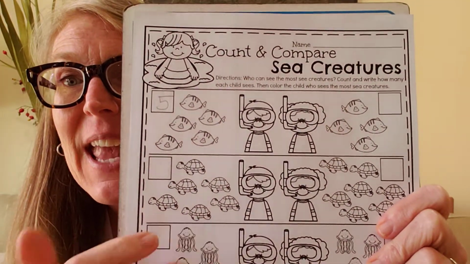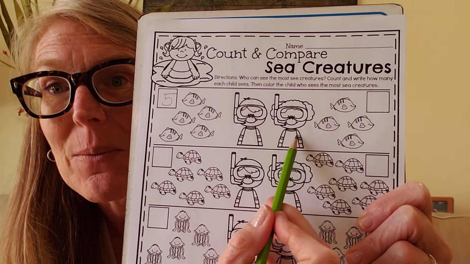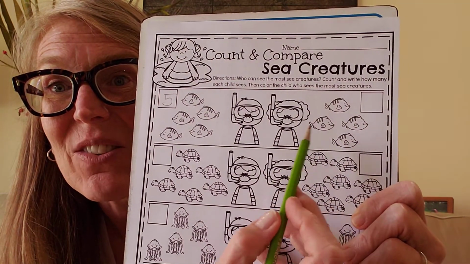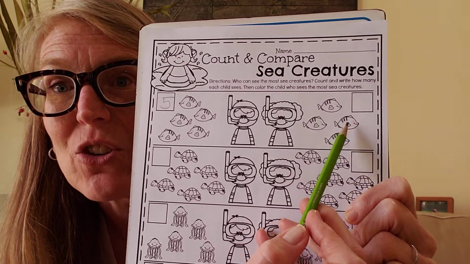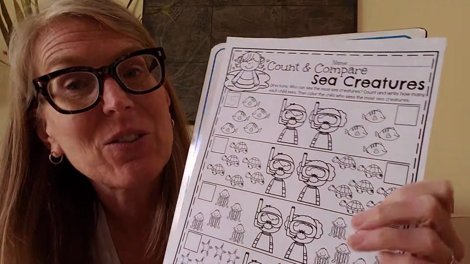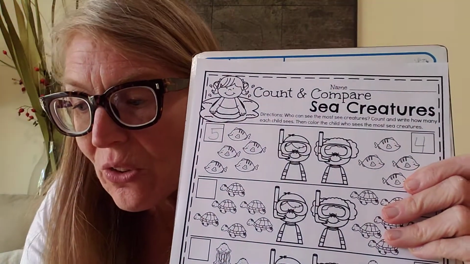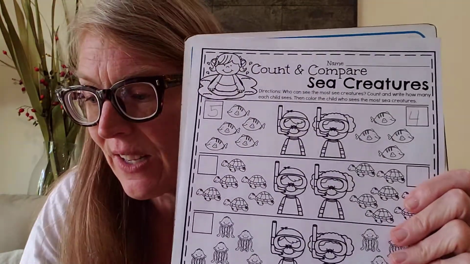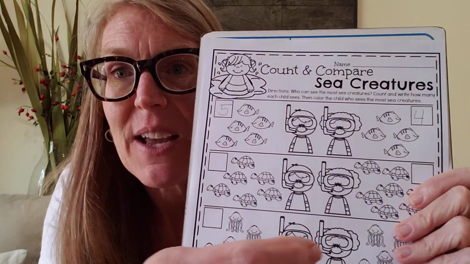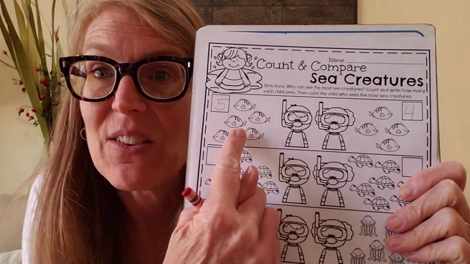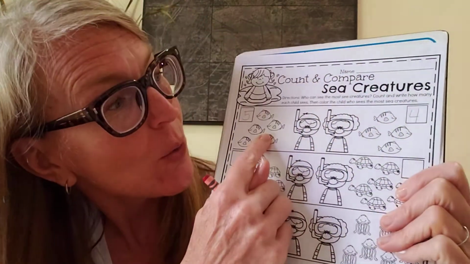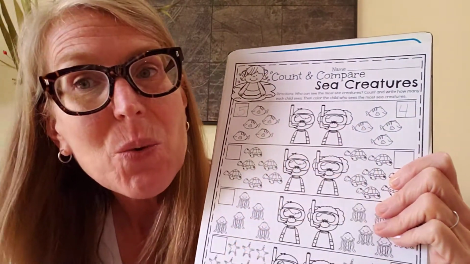Okay? Now let's look at this scuba diver. How many fish did this scuba diver see? How many did she see? Let's count. 1, 2, 3, 4. So we're going to write a 4. All right, now, which scuba diver saw more fish? The scuba diver that saw 5 fish or the scuba diver that saw 4 fish?